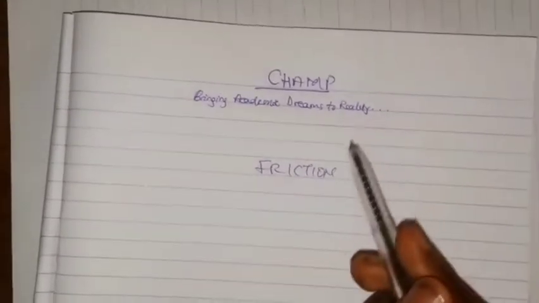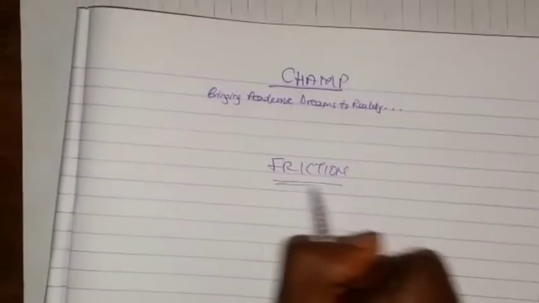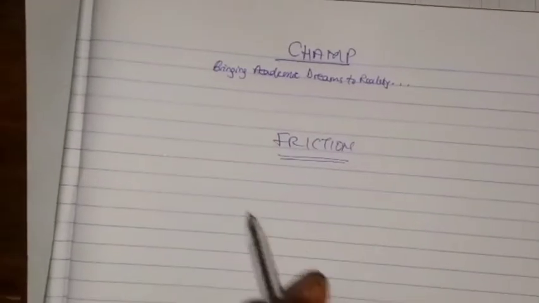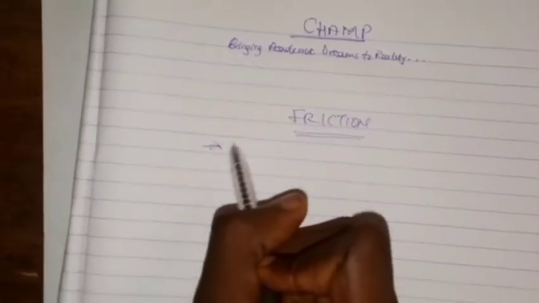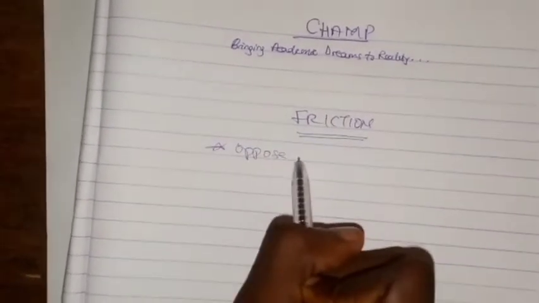So, in this video, we'll be talking about friction. What's friction? Friction is a force that tends to oppose motion. Let's say we have a horizontal surface like this, then we have a body resting on this surface. Let's say this body is 10 kilograms.